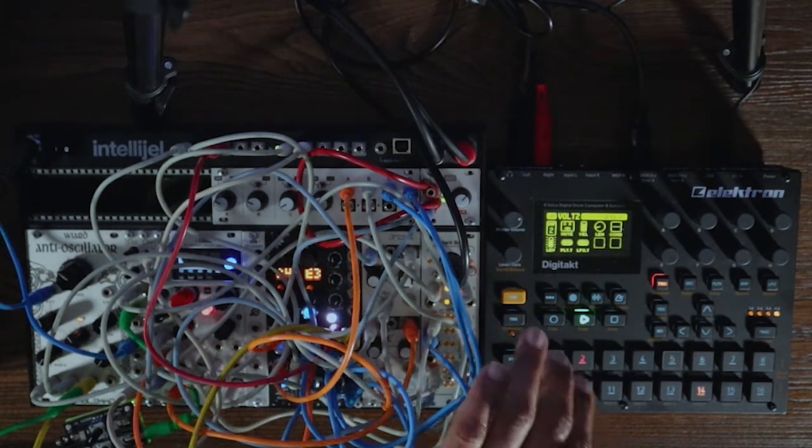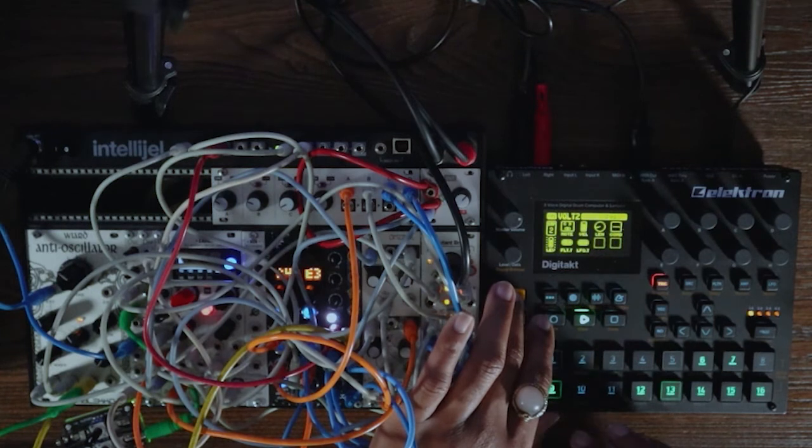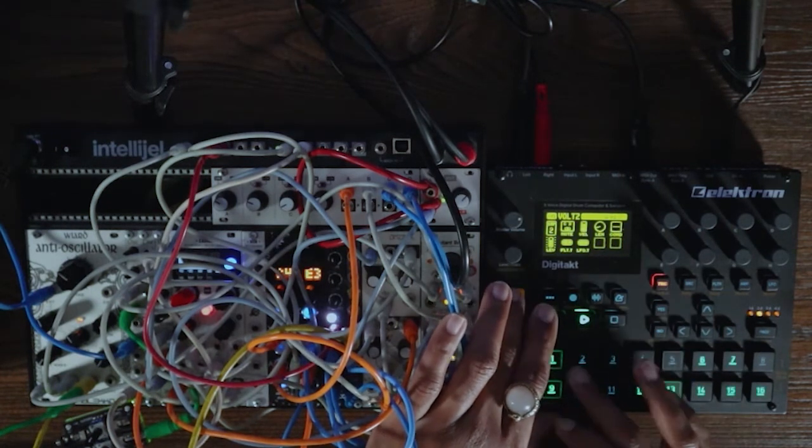So now we're going to add the drums in. We had the modular, so now we're bringing in the BAP. This is what Modbap is, modular synthesis and boom bap hip hop.